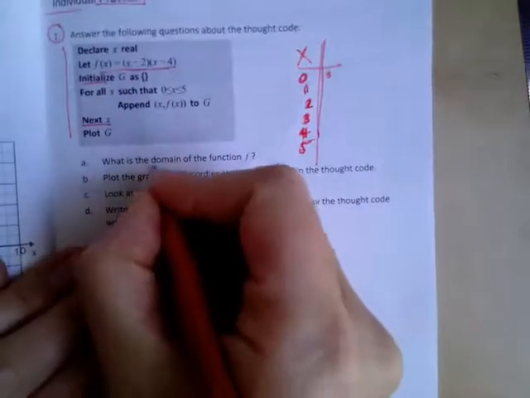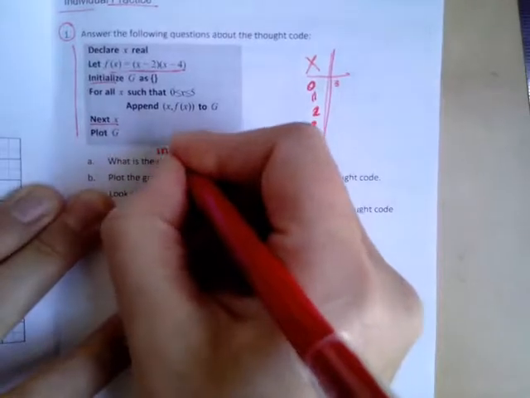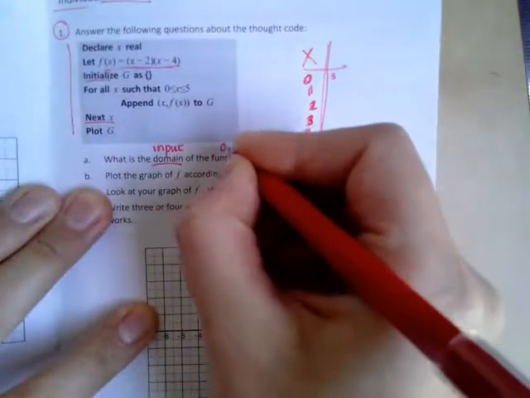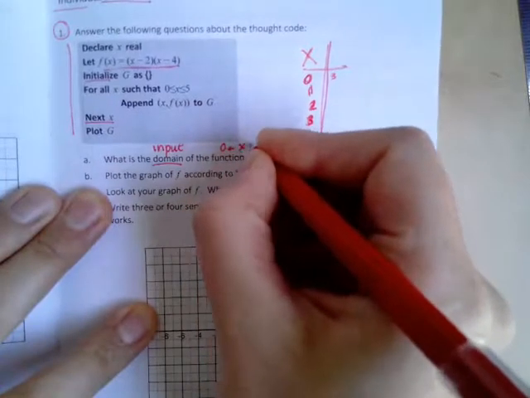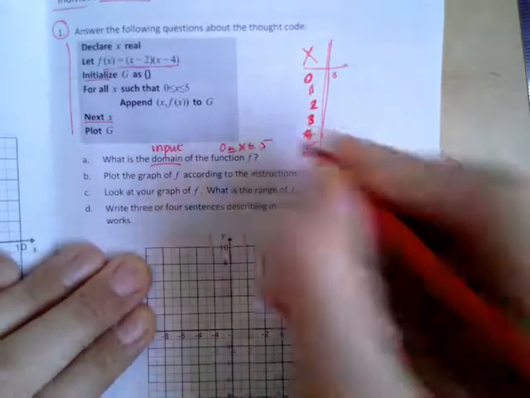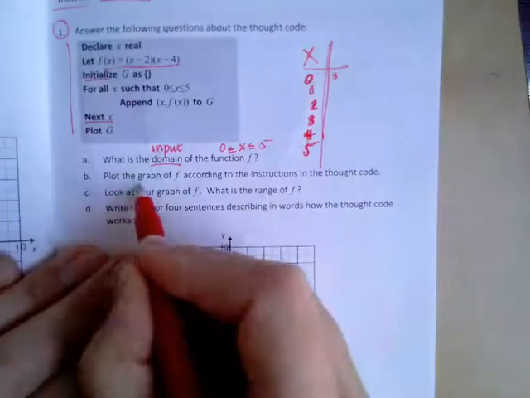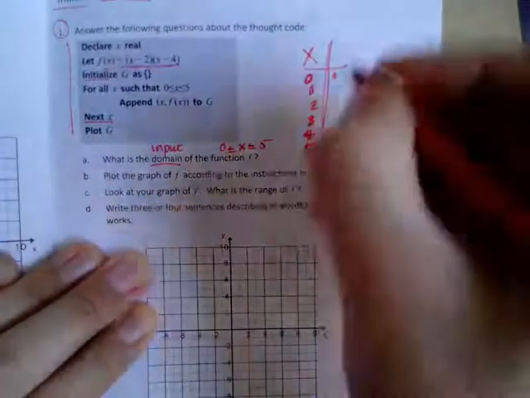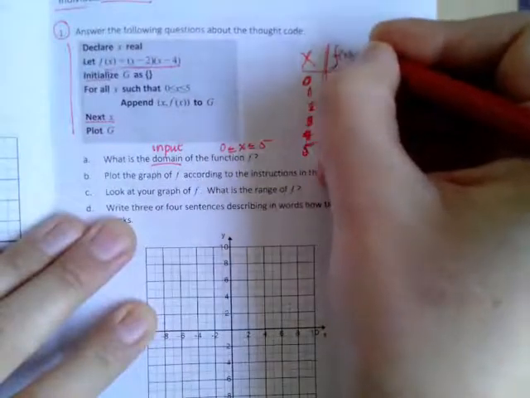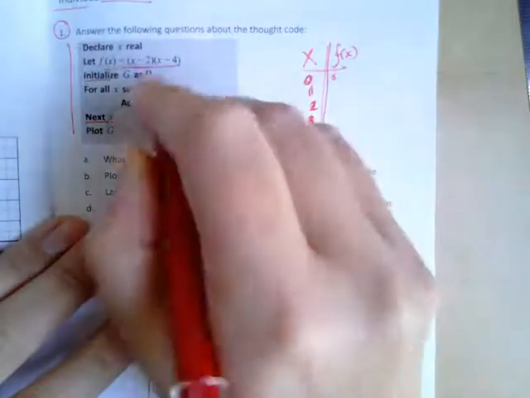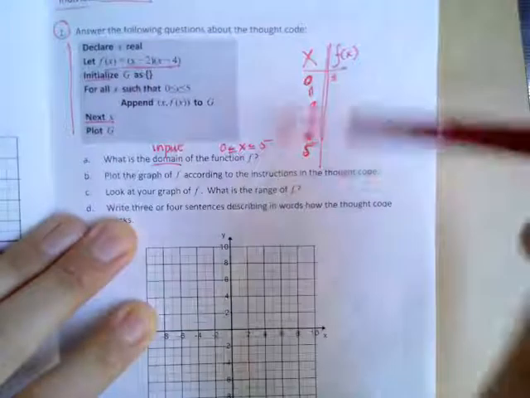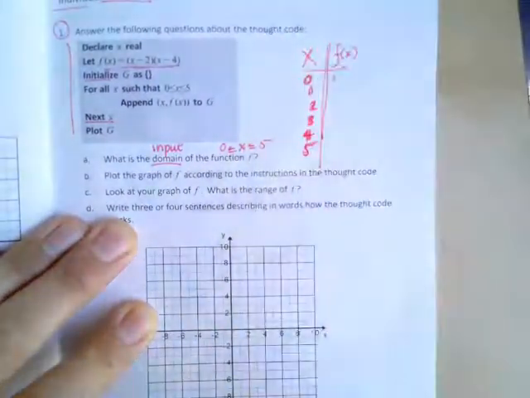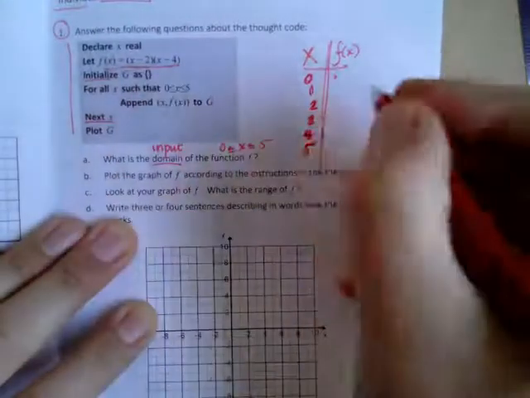So if I want to know what the domain or the input of f of x is, then it's 0 to 5, including the endpoints. If I want to plot the graph, I need both the x and y values, or the x and f of x values. So if I substitute in 0 for both of these, then my output will be negative 2 times negative 4, or 8.